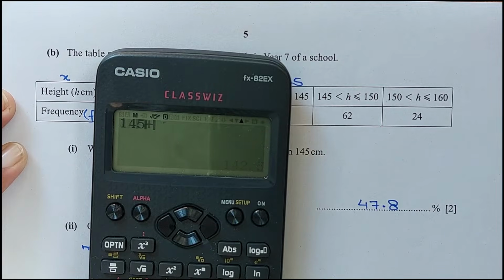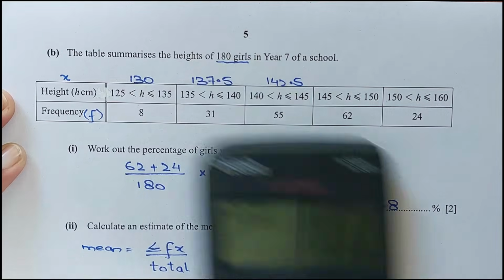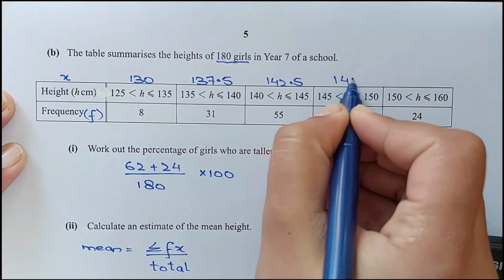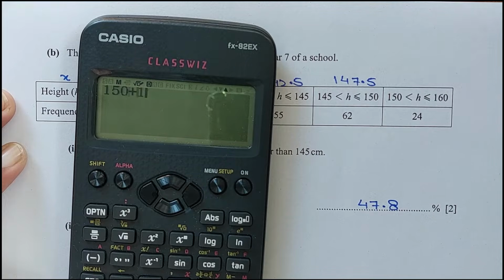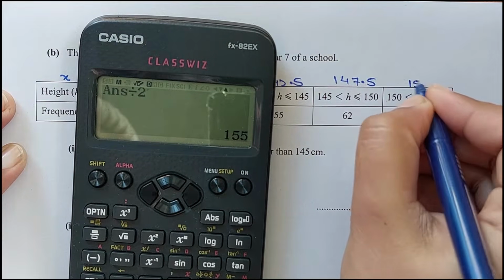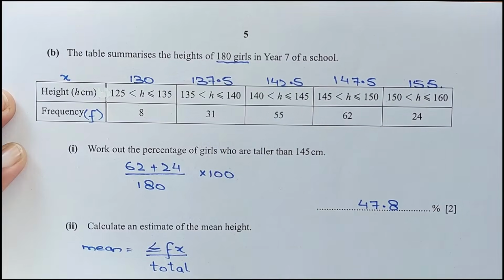Okay, 145 plus 150 divided by 2 is 147.5. 150 and 160: 150 plus 160 divided by 2 is 155. Okay, midpoints of the intervals.